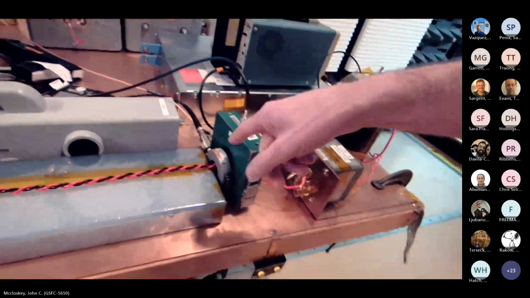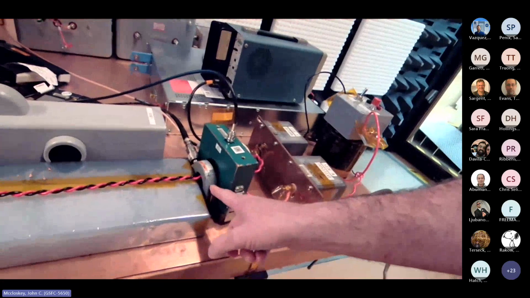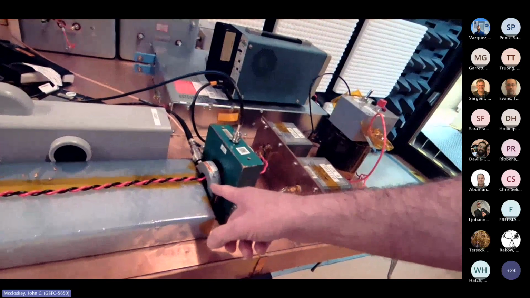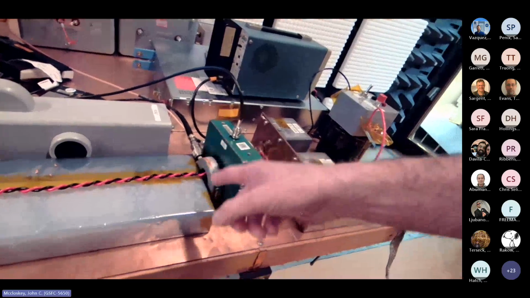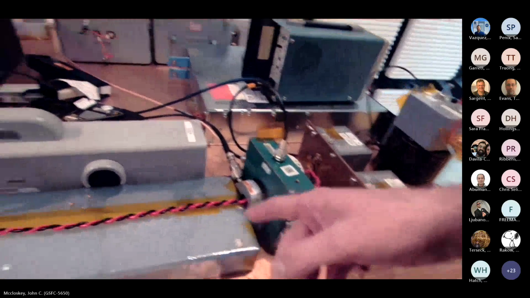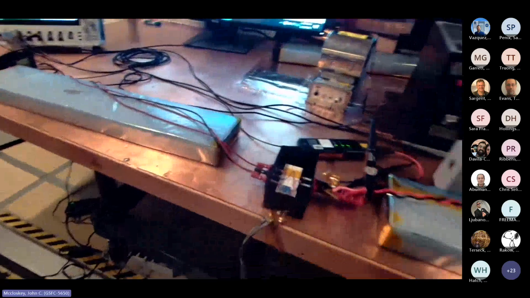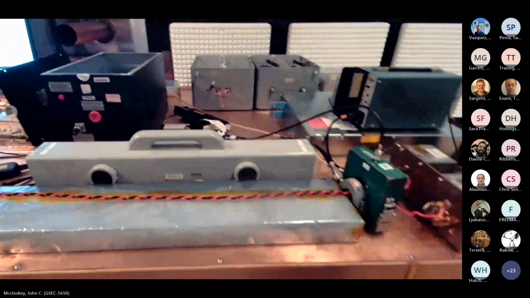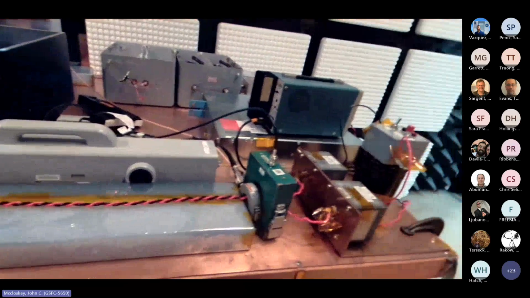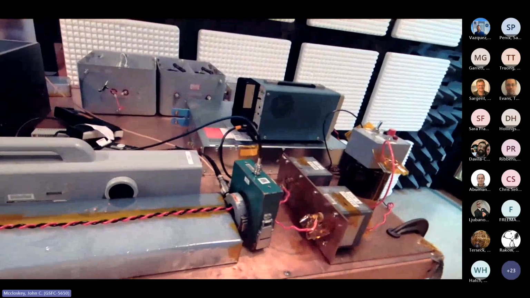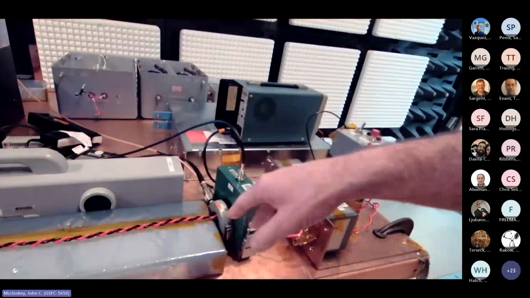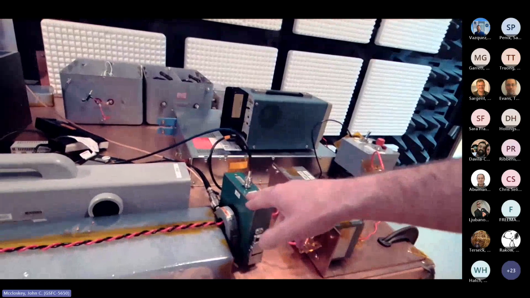Okay, this probe is one of my workhorse probes. I love this probe. It's a Fischer F-33-2. I had the curve up on Monday, but it has a flat response from a couple hundred kilohertz up to 250 megahertz. So it's a higher frequency range than this one.